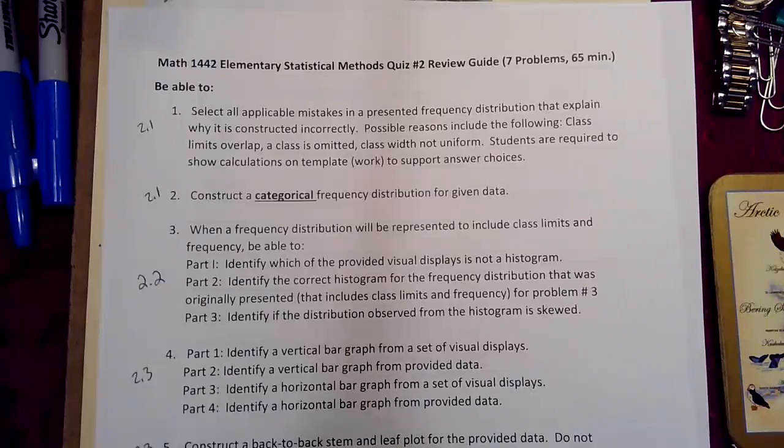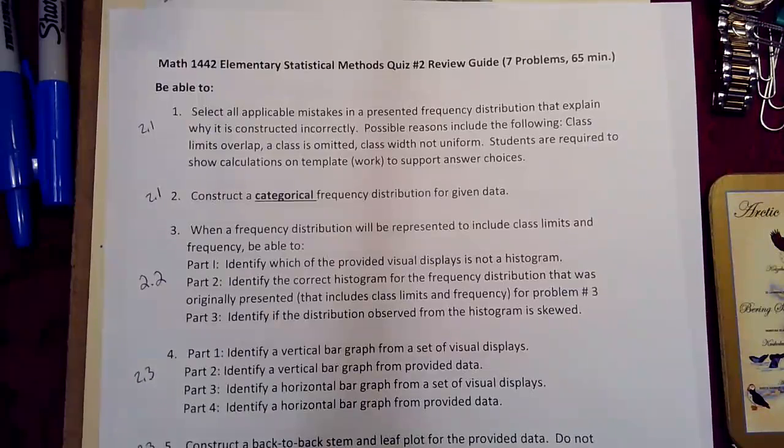I went over it earlier in the previous video when I was going over the first example, number 14, the forest fires and acres burned. I went over that handout and discussed it. Just a reminder, this is the review guide for the quiz 2 study guide.